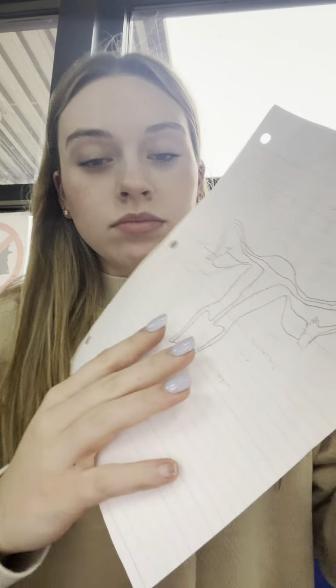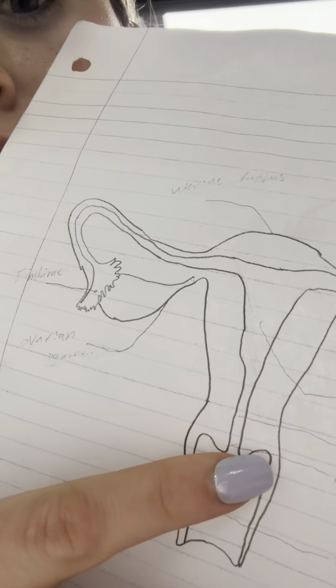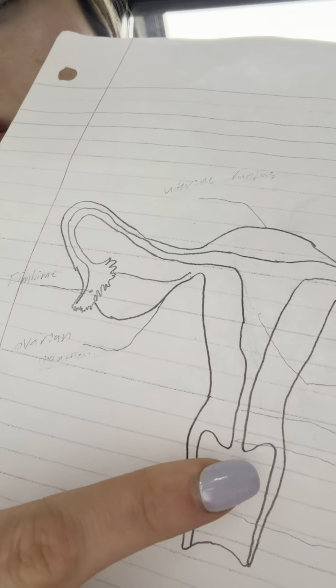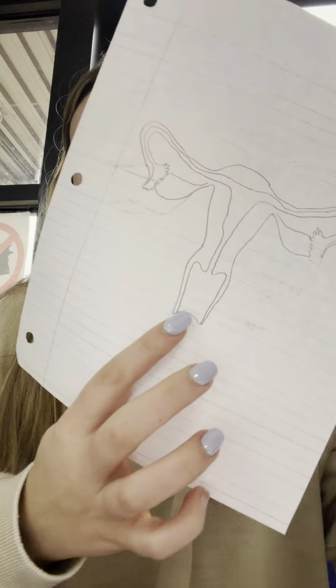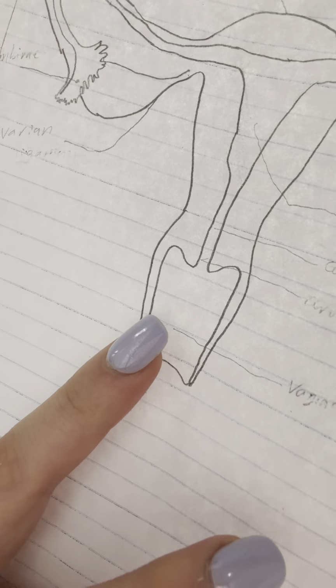And then this is the cervix, and it's a narrow opening that connects the uterus to the vagina. And then this is the vagina, and it's the birth canal, and it receives sperm during intercourse.